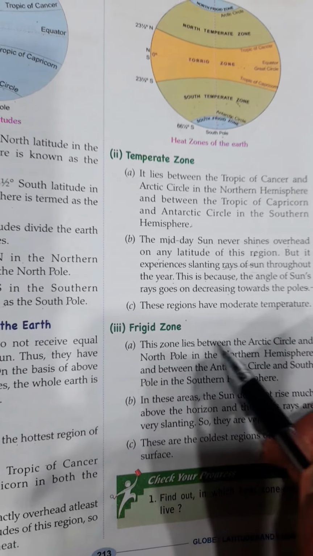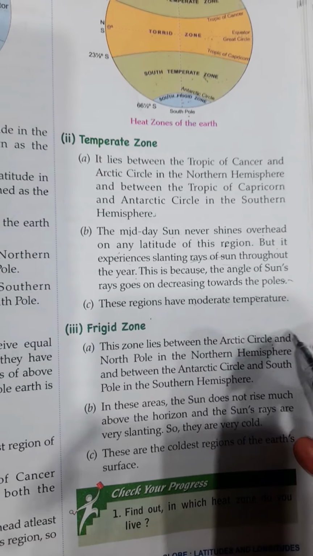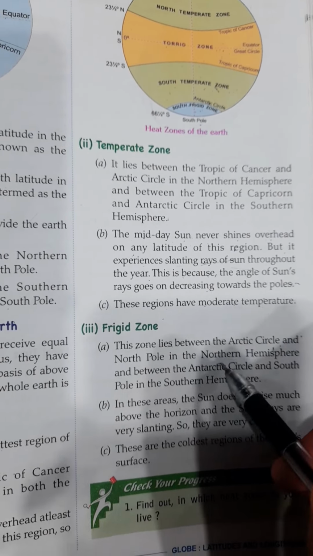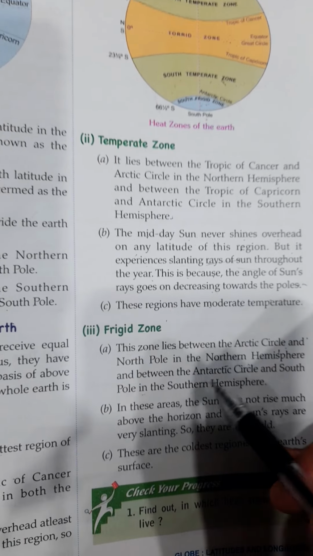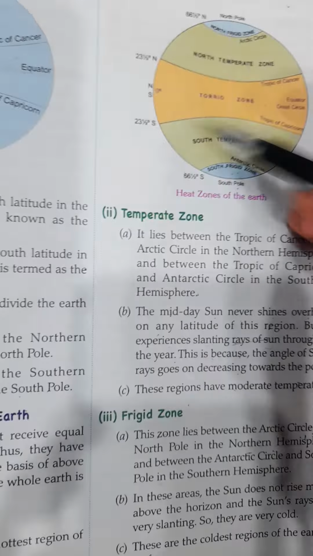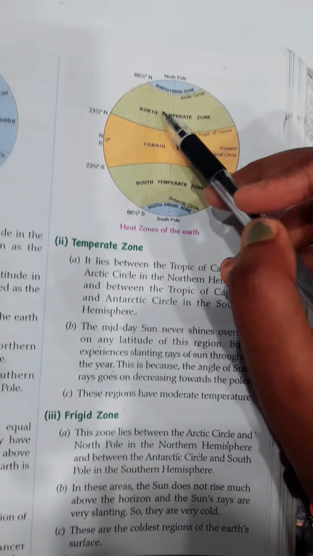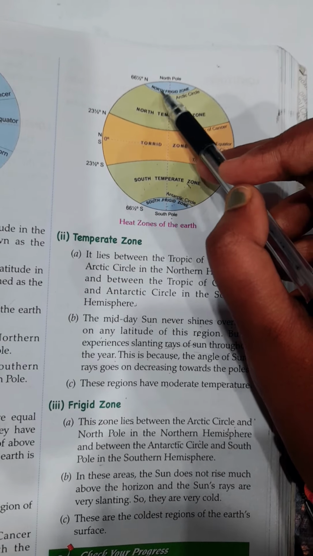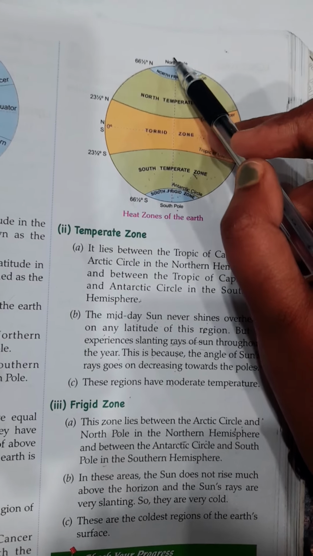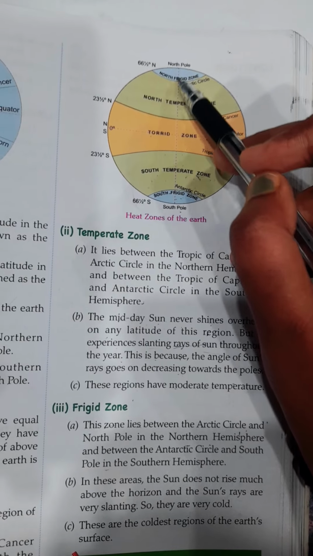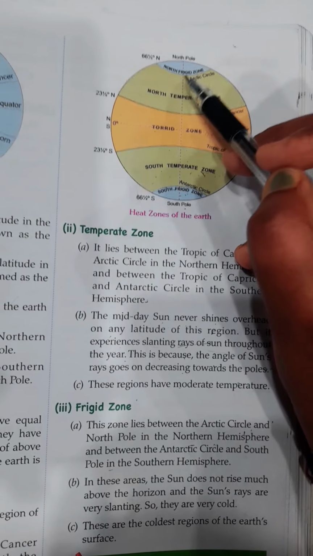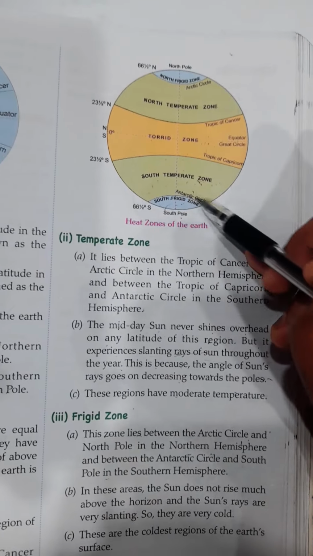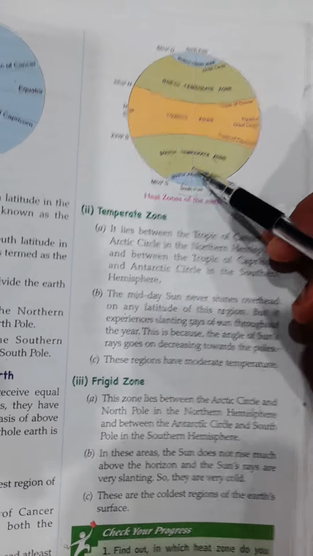And next, the third zone, the frigid zone. This zone lies between the Arctic Circle and North Pole in the northern hemisphere, and between the Antarctic Circle and South Pole in the southern hemisphere. You can see the picture, student. This is the Arctic Circle and North Pole, and in the northern hemisphere we call it the frigid zone. In the southern, Antarctic Circle and South Pole, we call it the frigid zone.